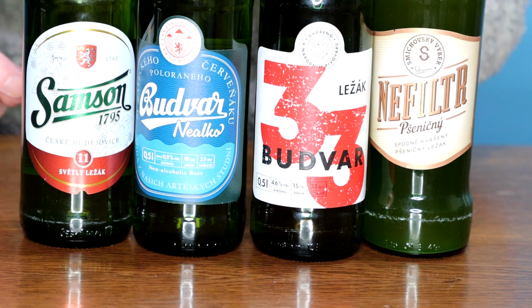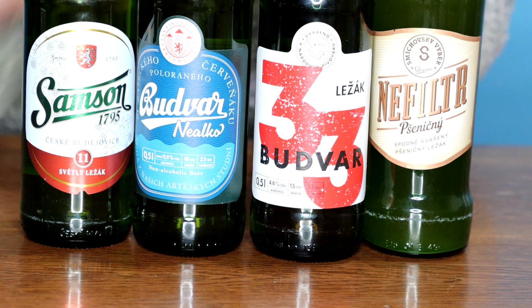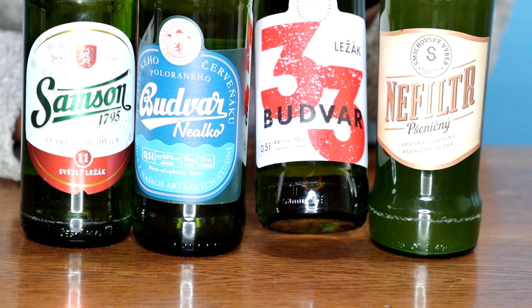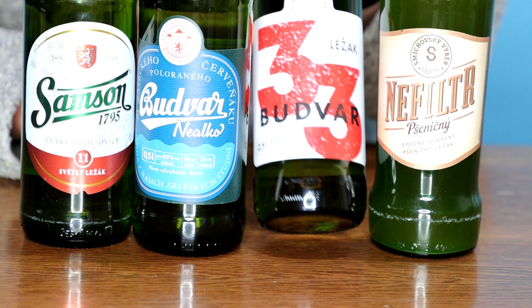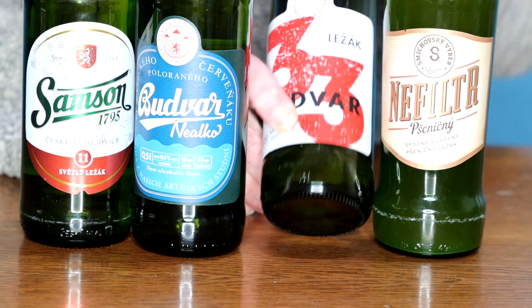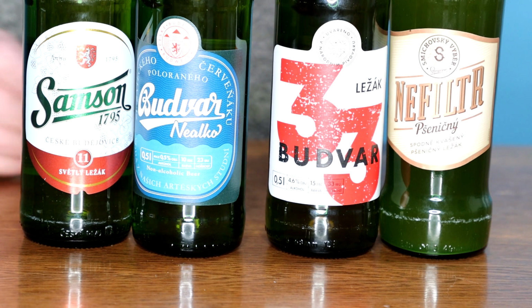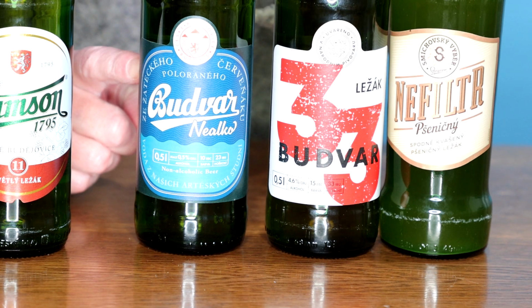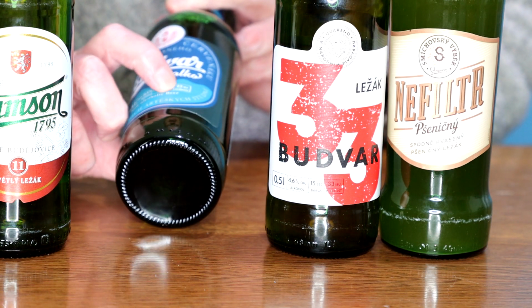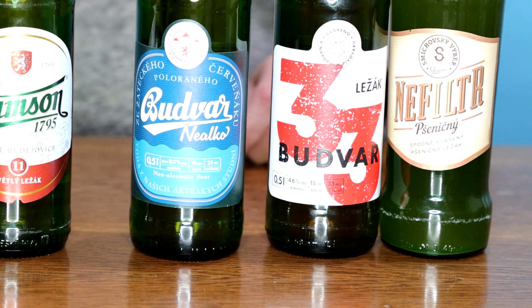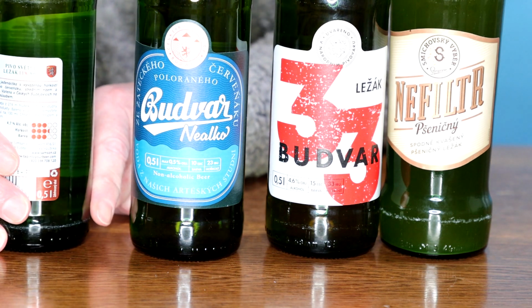So the bitterness value is normally on the label, not all of them. This one, for example, we can see this one is a 33. So this is quite bitter. As you can see on here, hořkost, that is bitterness. It says there 33. This one is the Budvar non-alcoholic one, and this has a value of 23. It says there IBU. The Samson one doesn't actually have it.